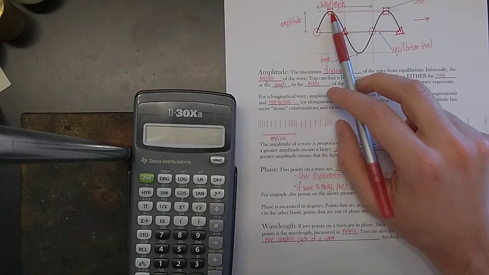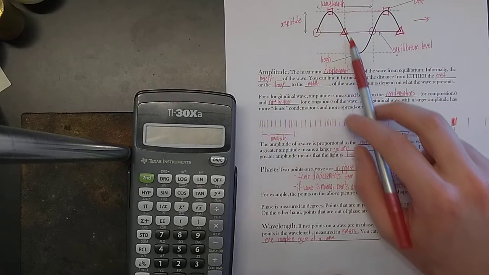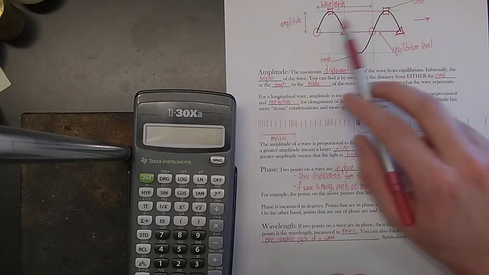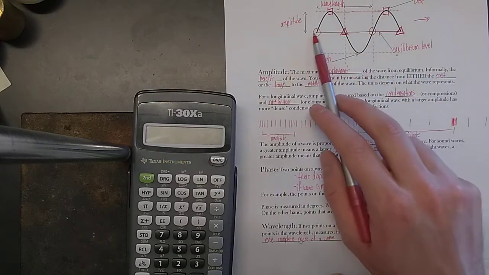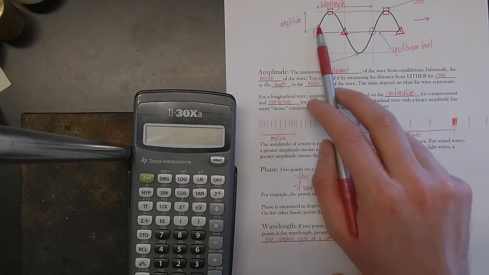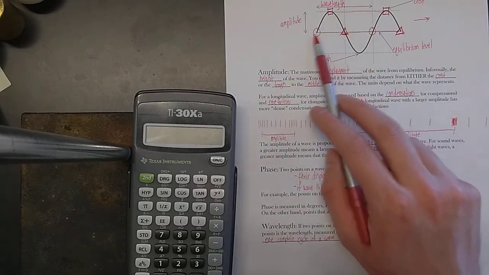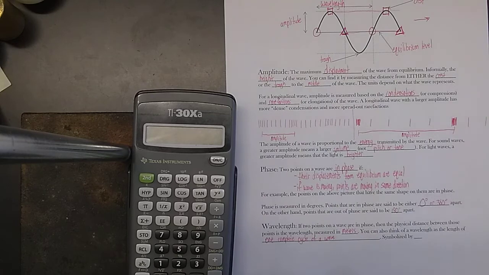Okay? The total distance for the wave to start here, go all the way down, and then all the way back up. That's one complete cycle. Or start here, up, down, up. This is not one complete cycle. Matter of fact, this is exactly half of a cycle. This is half of a wavelength. So another way to think about this, points that are in phase are one wavelength apart.